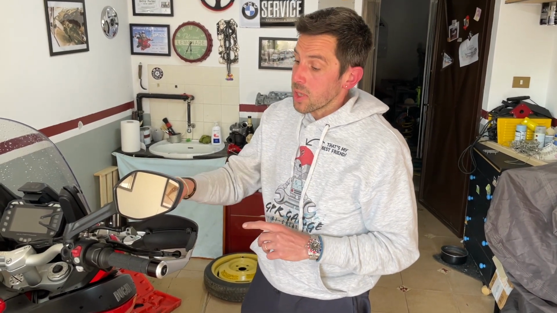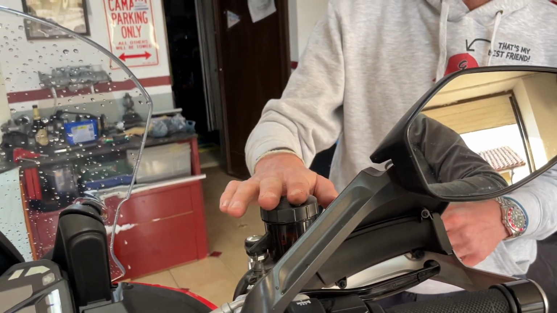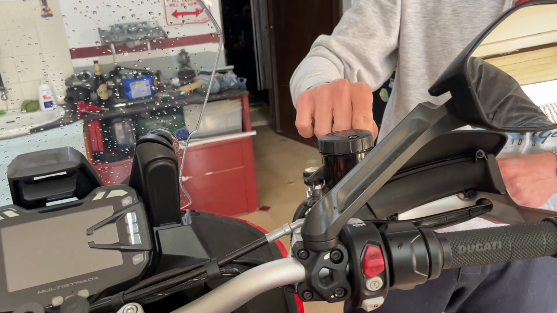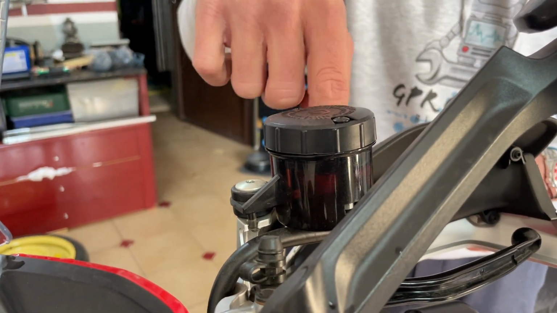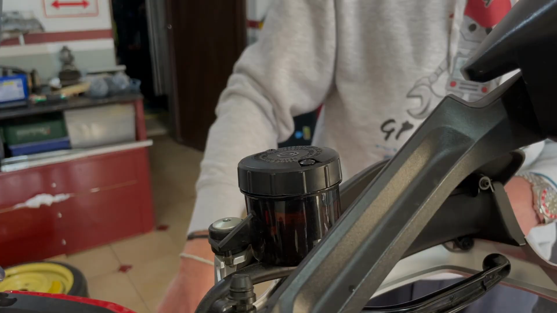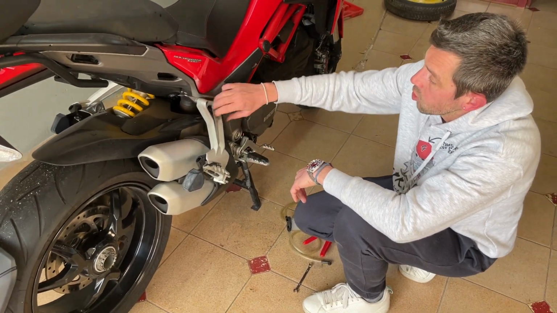Why have I shown you that we have some fresh oil? Because we must ensure that we will not empty the reservoir tank. So before bleeding, we have to open the cap and constantly ensure that we have sufficient liquid in order to not introduce air into the system. Let's start from the rear brake. So as mentioned, we have to open the oil reservoir.